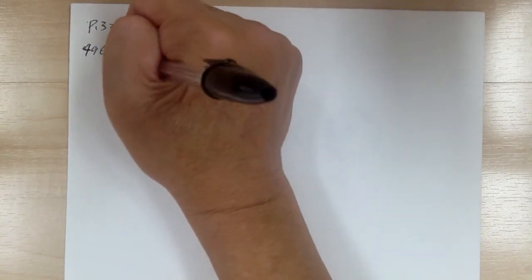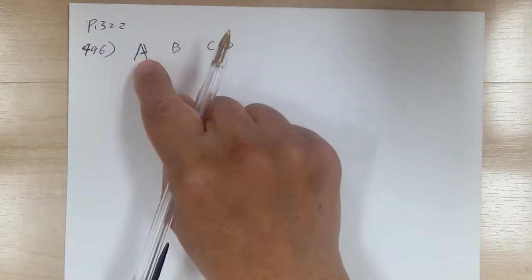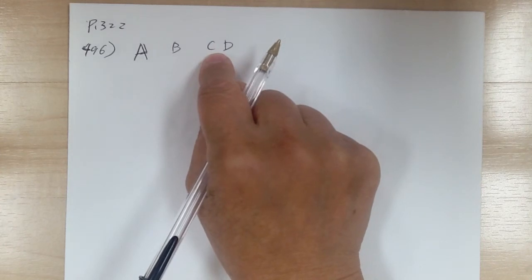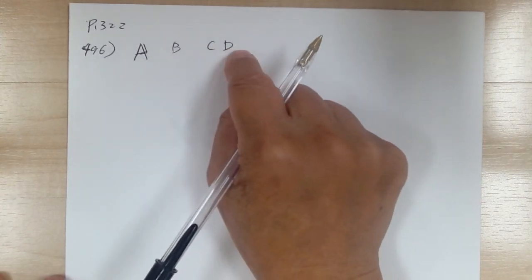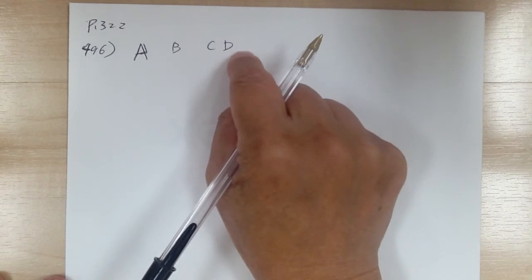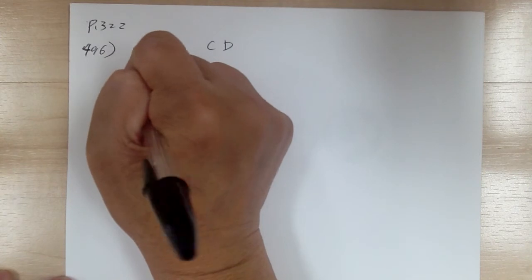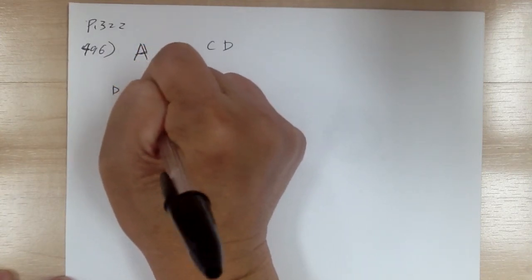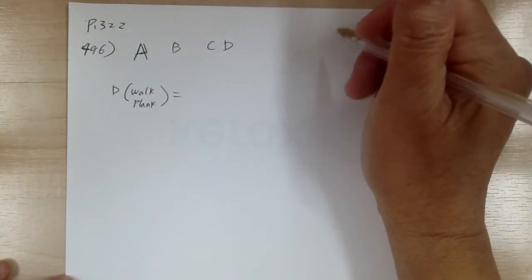Okay, now if you're going to find that Doug survives, it's complicated because you have to find out that A did not survive, or B did not survive, or C did not survive, so it's complicated. So what you want to do is find out that D, Doug, did not survive. Okay, so D walks the plank. That will equal to, okay, now you have to figure out the probability of 8 or 9, right?